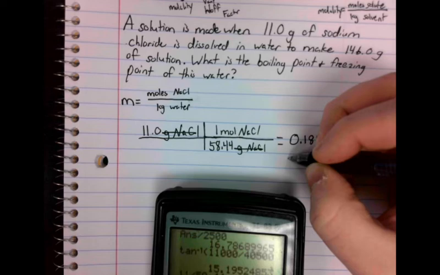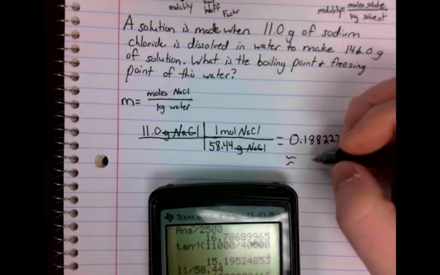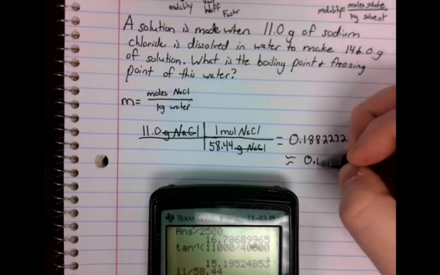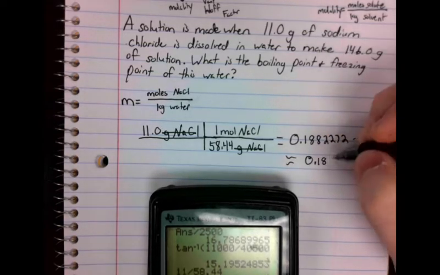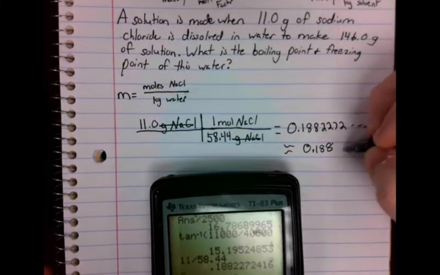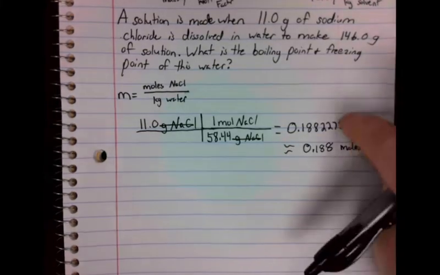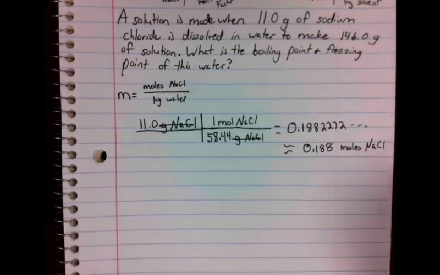That'll give us 0.1882272, blah, blah, blah. Or if we round it, which we're not going to for plugging into our equation purposes, we would get 0.188 because 3 sig figs is our smallest in our answer. And that's moles of NaCl. But that's not a final answer, so I'm not going to round it there. I'm going to use this number for plugging it in.